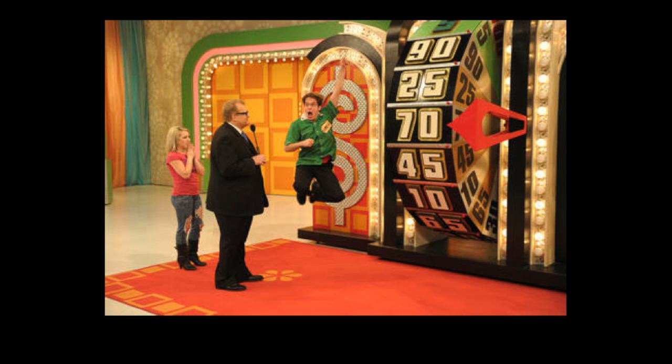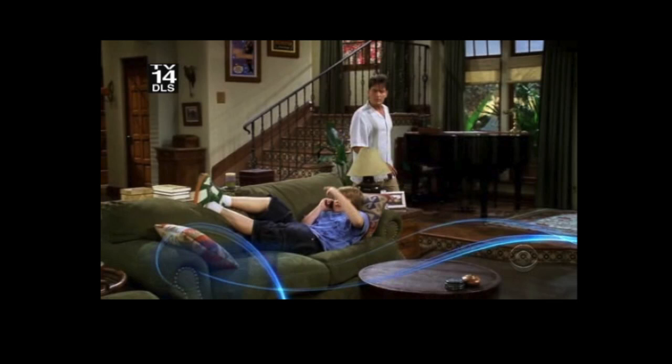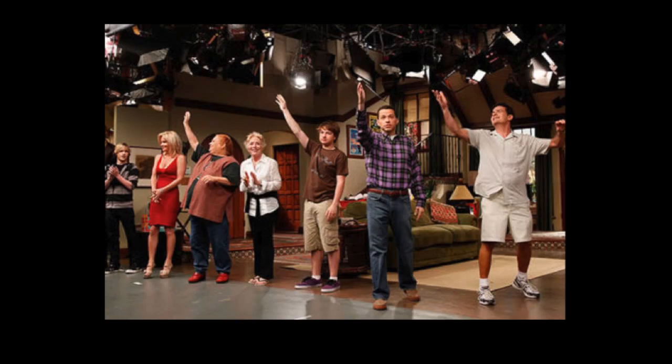But some shows have been on a long time, and they're a little resistant to change. Believe it or not, this is not Charlie Sheen's actual living room. I'm sure there would be lawyers sitting around. It's a set in a TV studio.